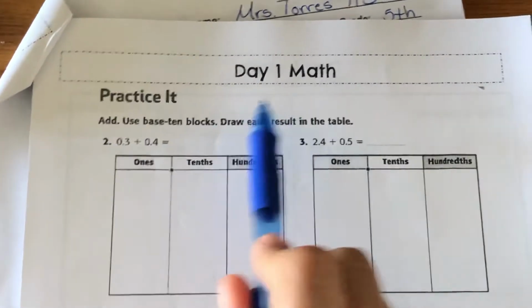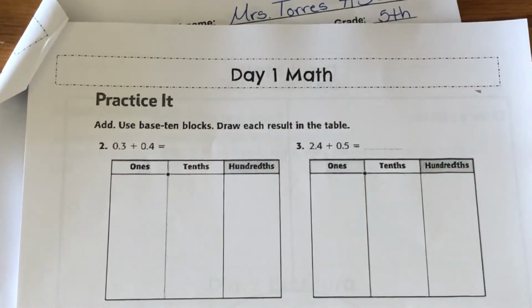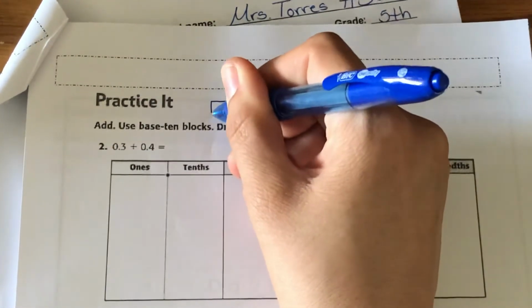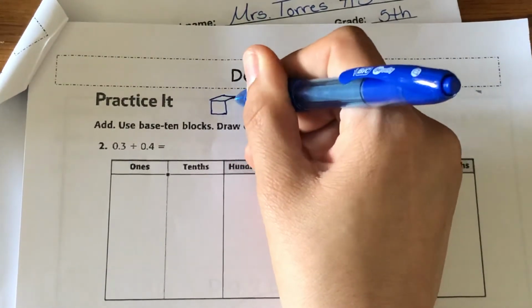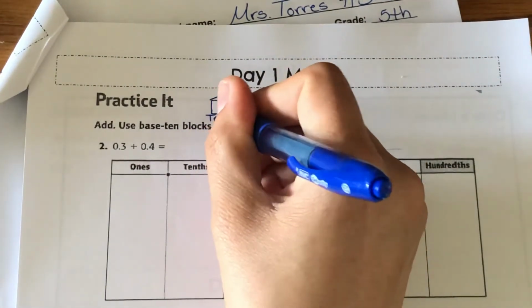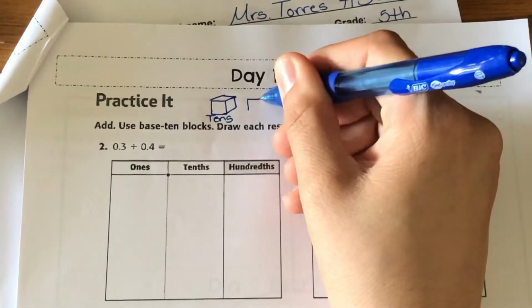So up here, I'm gonna make my key so I know what to put in these boxes. We're gonna start with tens, not tenths, tens. For the tens, I'm gonna draw a 3-dimensional cube. It doesn't have to be perfect. It's just a key. So this indicates tens. After or before tens, we have ones. And for ones, we're gonna put just a square.